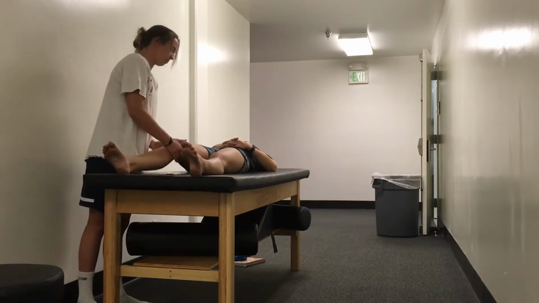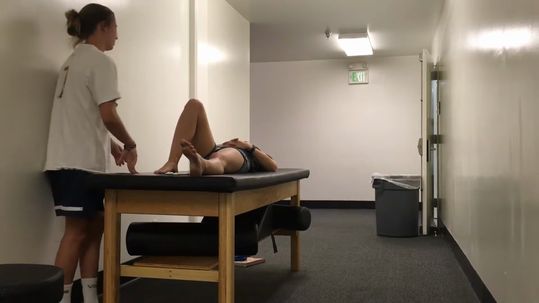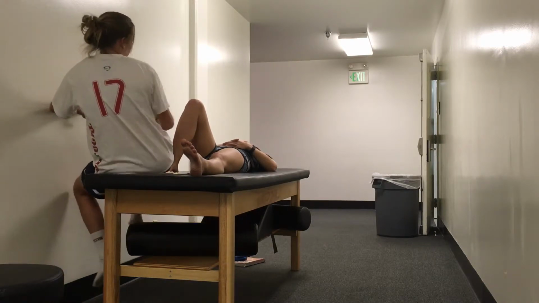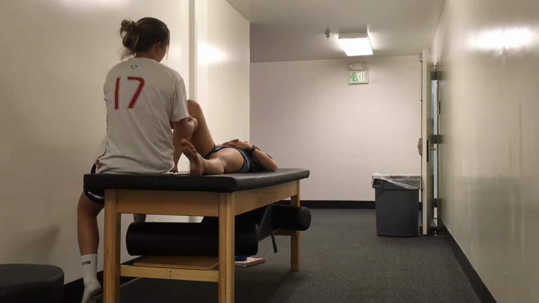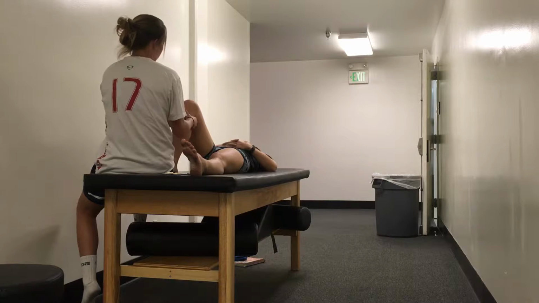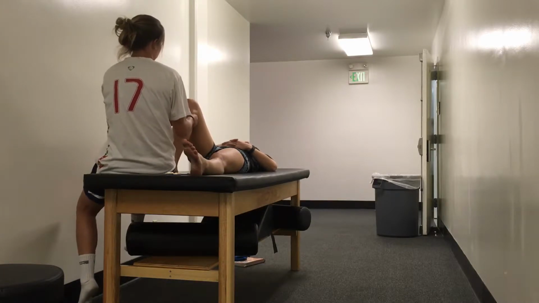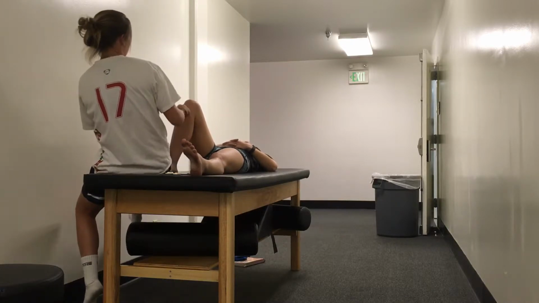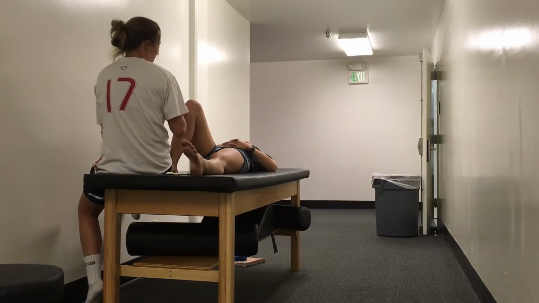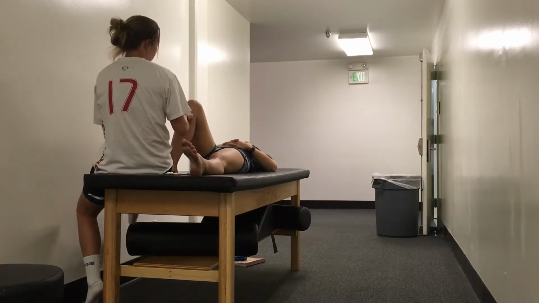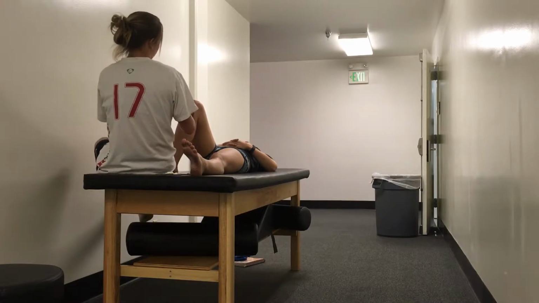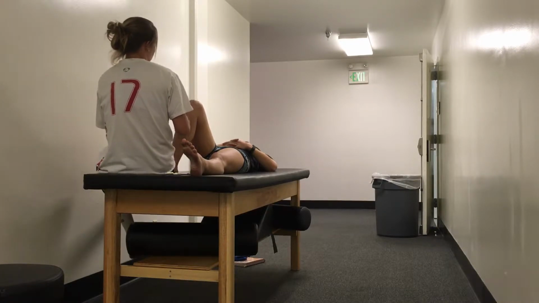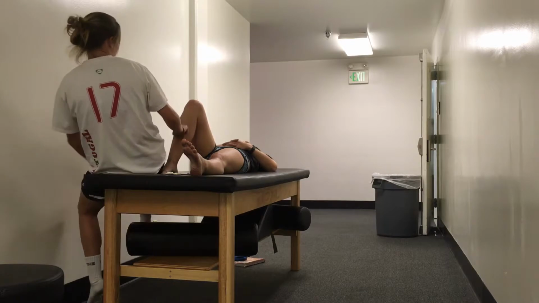Also for the ACL, bring them up into 90 degrees of knee flexion. Just slightly sit on their toes. The anterior drawer test, so you're going to grip on both sides of their tibial tuberosity and just on the back side. Have them relaxed, and then you're trying to anteriorly translate their tibia. You would go both knees, and you're looking for increased laxity compared to the other one, which would be a positive indication of an ACL sprain.